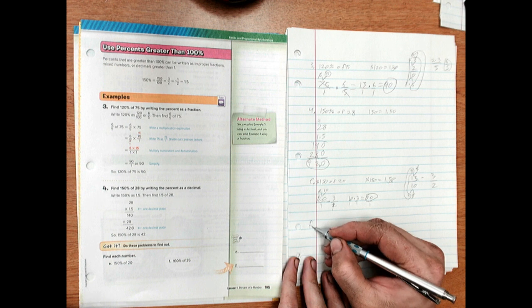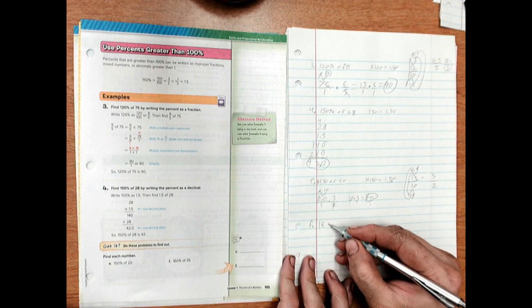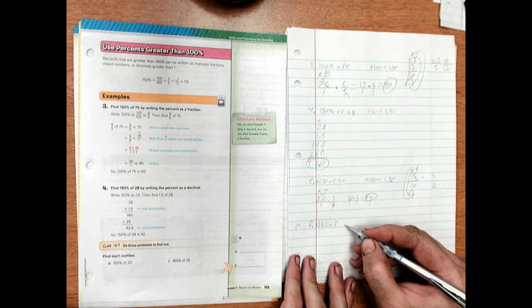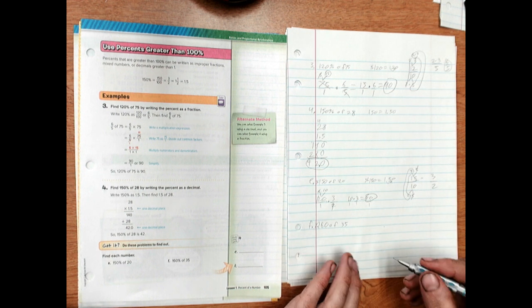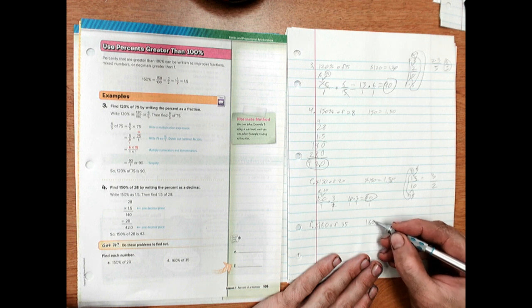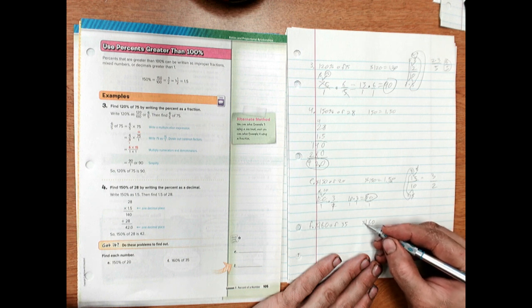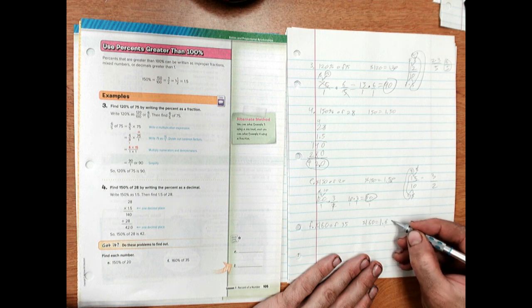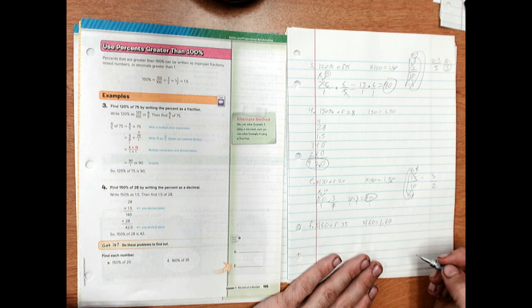And next up, F. 160% of 35. 160% equals 1.60.